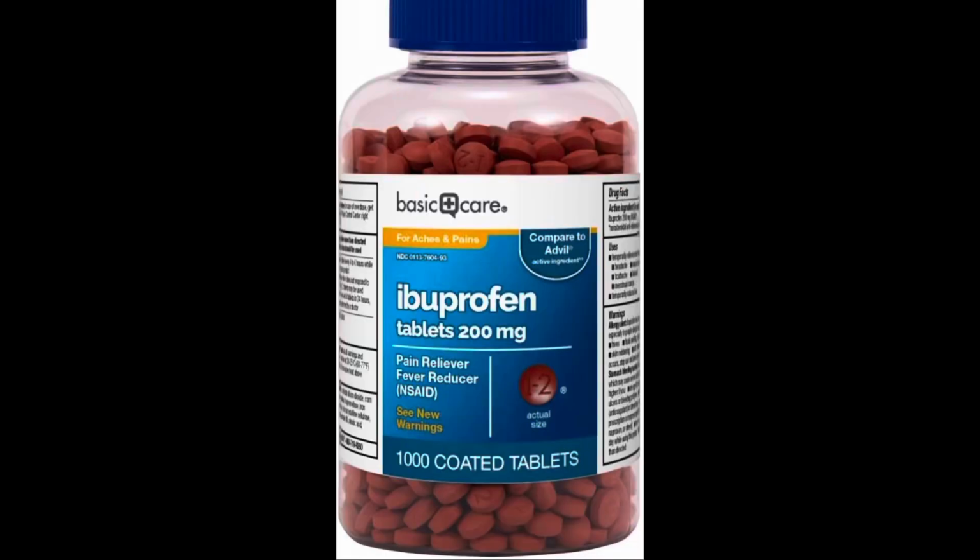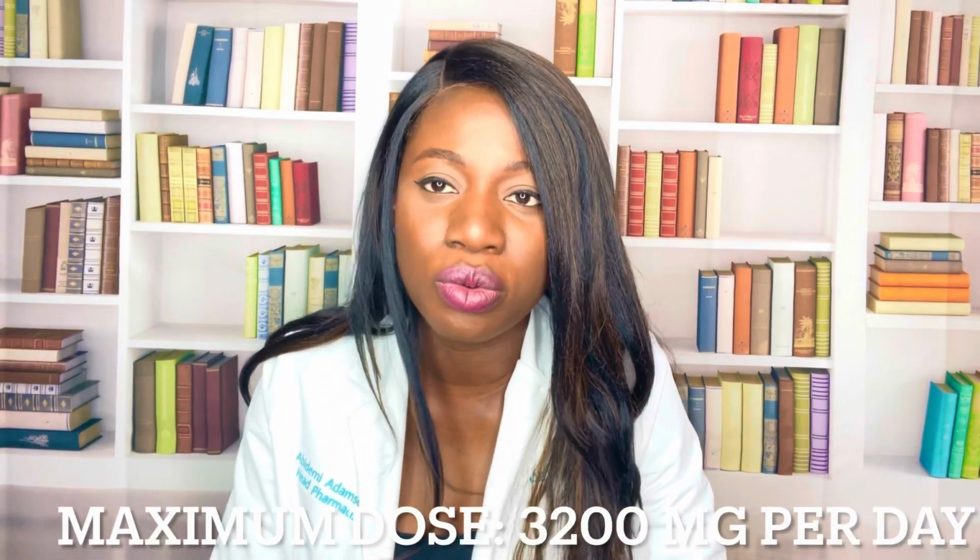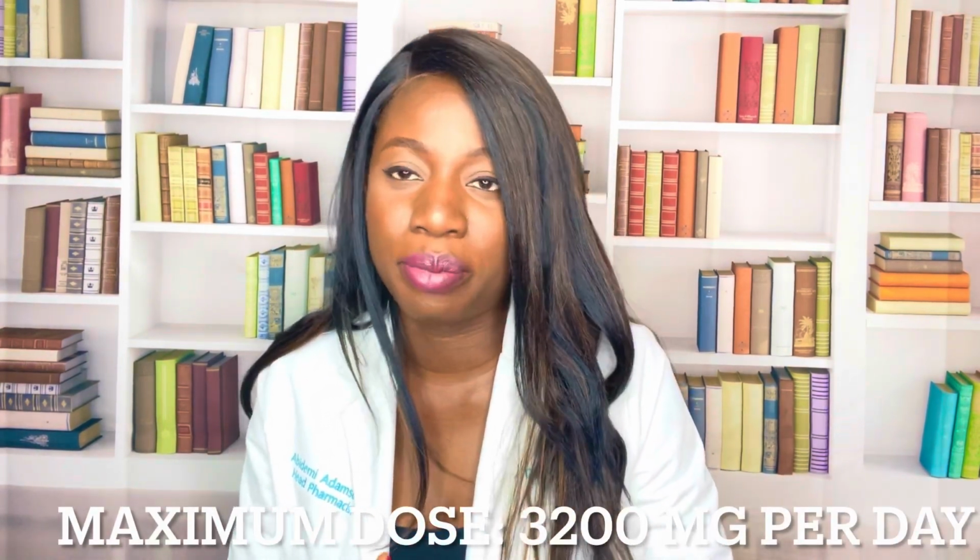And the over-the-counter one is usually 200 milligrams. As a prescription, you can get, I believe, the 400, 600, and the 800 milligram. So all in all, you don't want to take more than 3,200 milligrams in a 24-hour period. So let's say, for instance, you're taking an 800 milligram. Your doctor would not want you to take 4 of that 800 milligram, because like I said, you're not supposed to pass that 3,200 milligrams in a day. So you would take the 800 milligram.